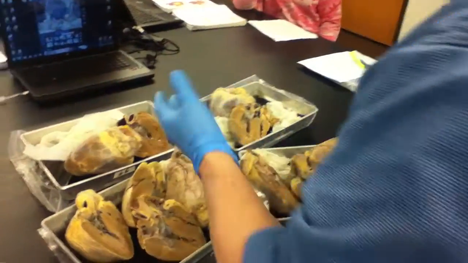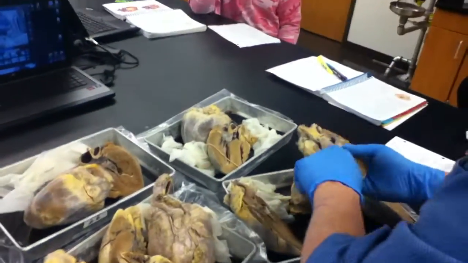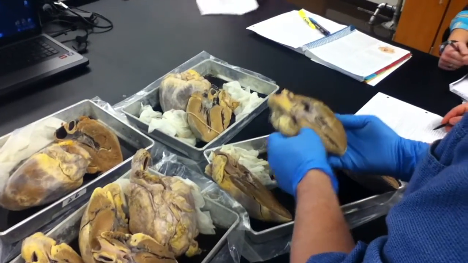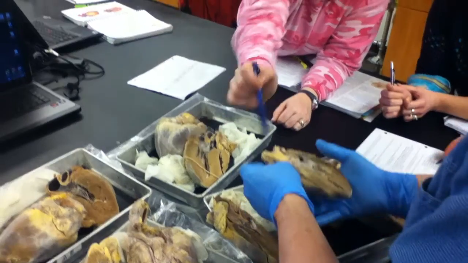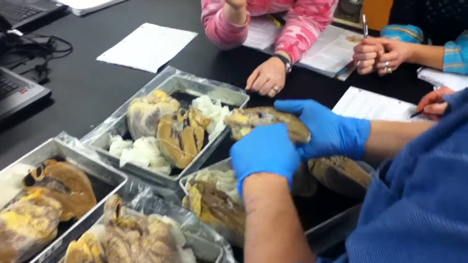The myocardium is the heart muscle. I hope we got that. So what's the middle? I missed it when you said it, I was writing. So this part here is the interventricular septum.